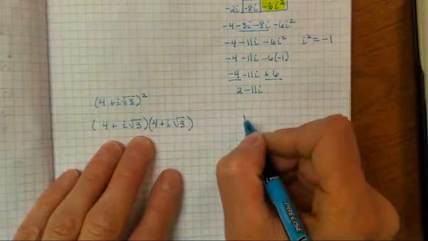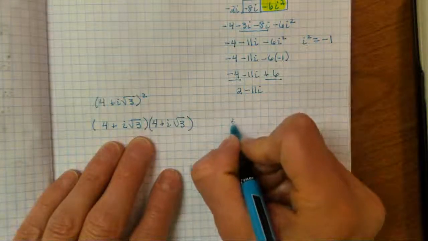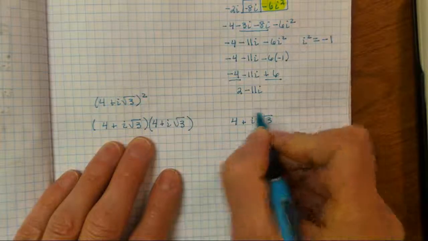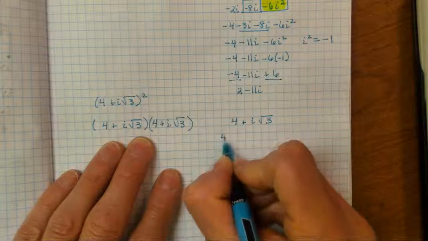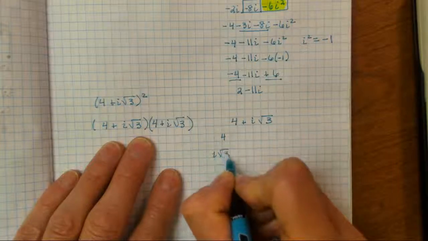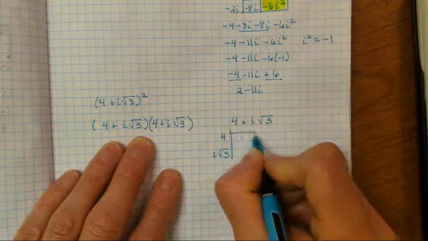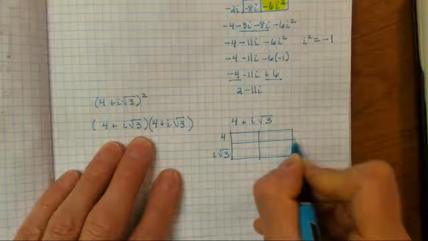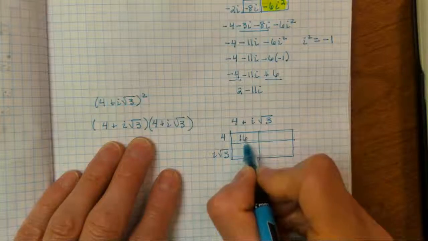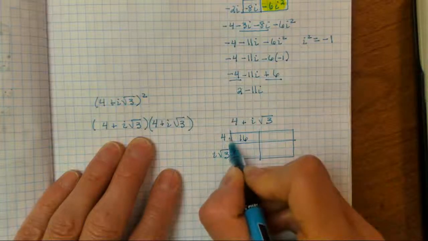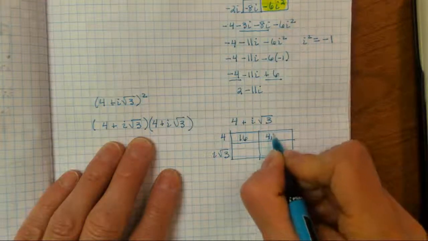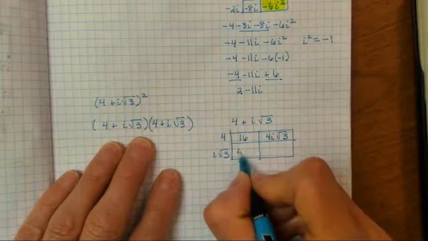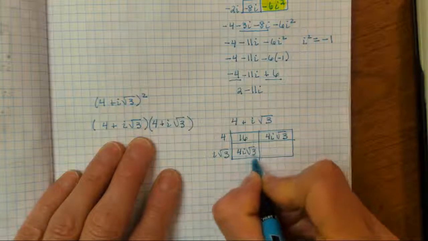I promise this is the last problem in this video. So this is going to be 4 plus i square root of 3, 4 plus i square root of 3. We're going to multiply this out. So 4 times 4 is 16. i square root of 3 times 4 is 4i square root of 3. 4 times i square root of 3 is 4i square root of 3.